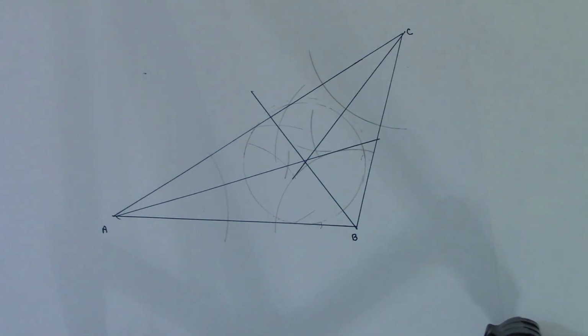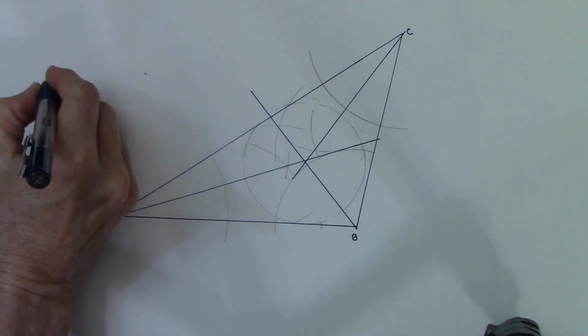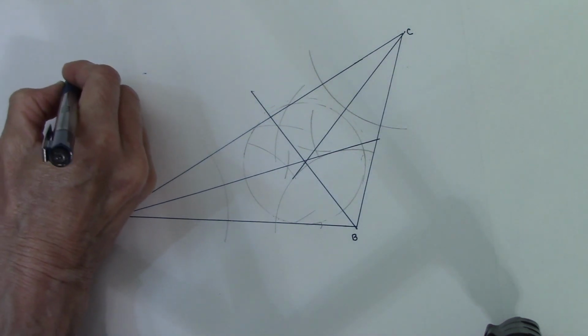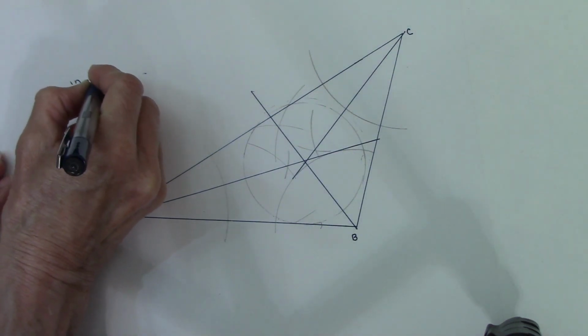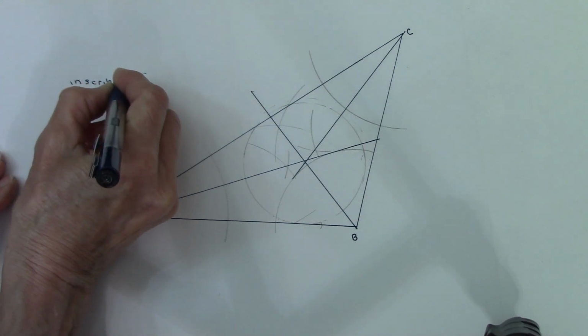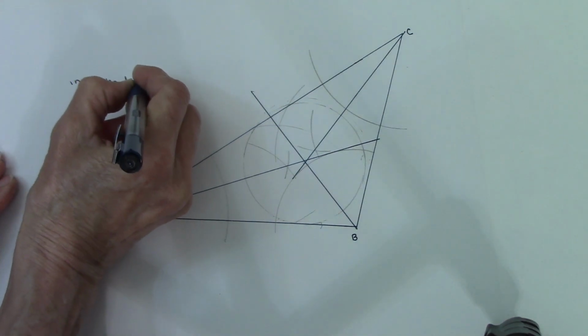In other words, the sides of the triangle are tangent to the circle. The circle is completely inside, and we say that the circle is inscribed. The circle is inscribed in the triangle.